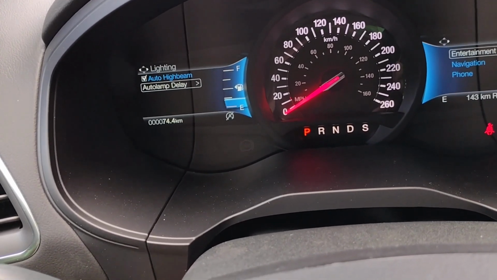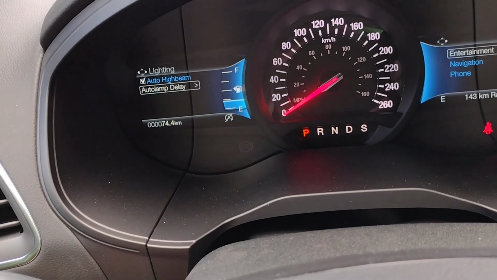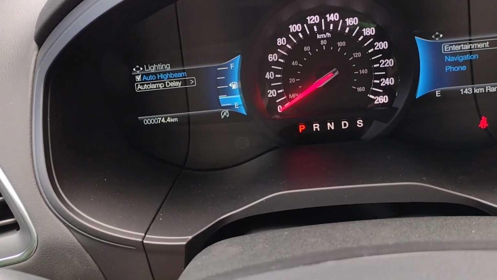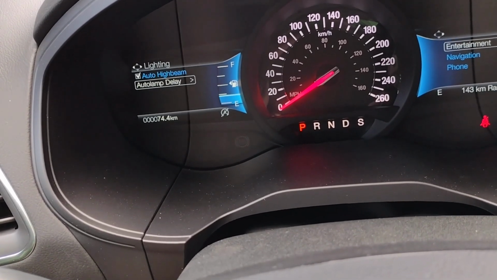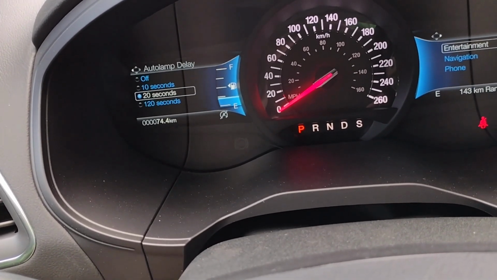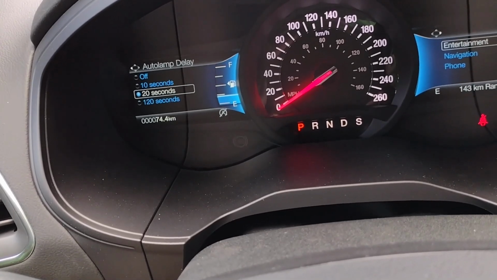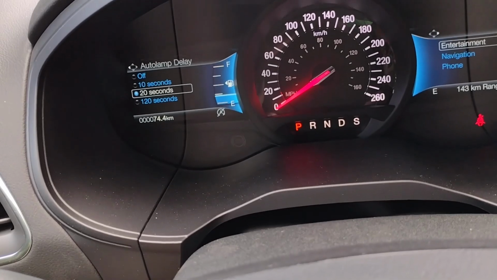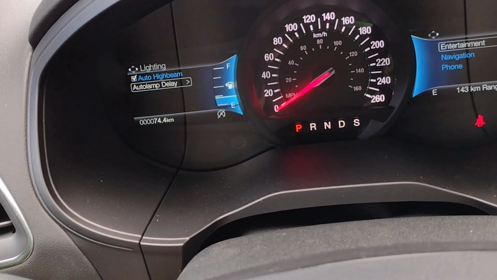Automatic lamp delay. So earlier we put it to the automatic setting. Lights will come on when it gets dark. Shut off the engine. How long do you want the lights to stay on? You have a choice of off immediately, 10 seconds, 20 seconds, and 120 seconds. So I'm leaving this one at 20 seconds.